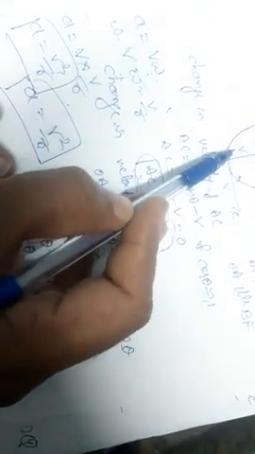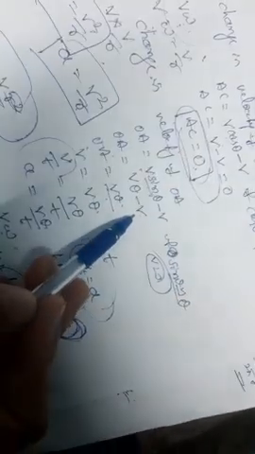Then the other lines are OA and FB, which are parallel to each other. The velocity is v, and the vertical component is v sin theta. What is the change in velocity along these lines? In the vertical direction it is v sin theta, and along OA it is v.